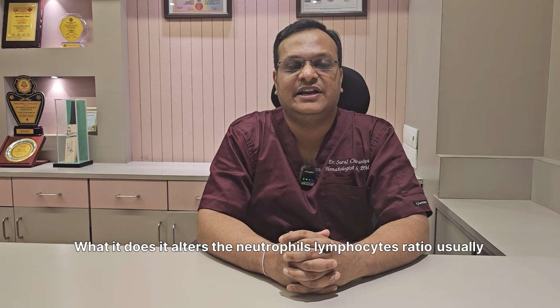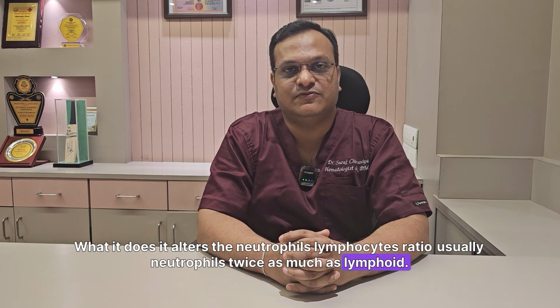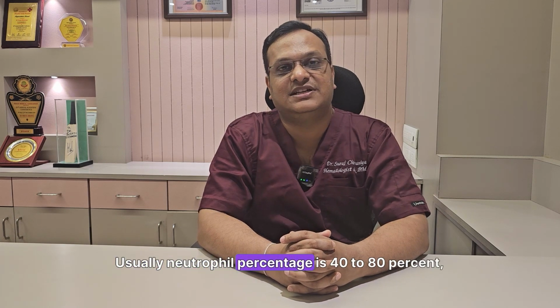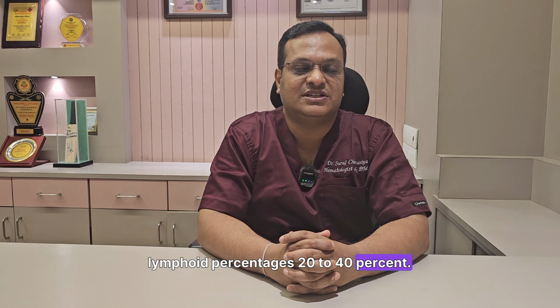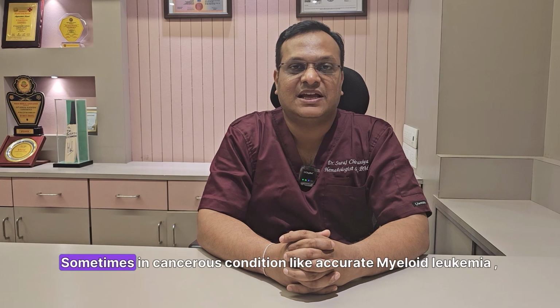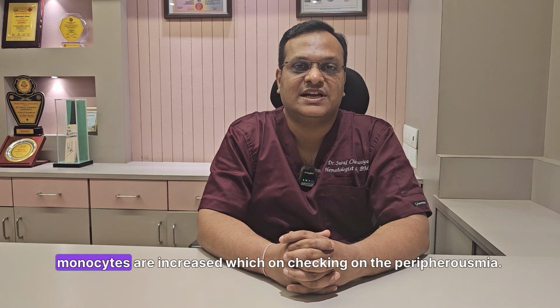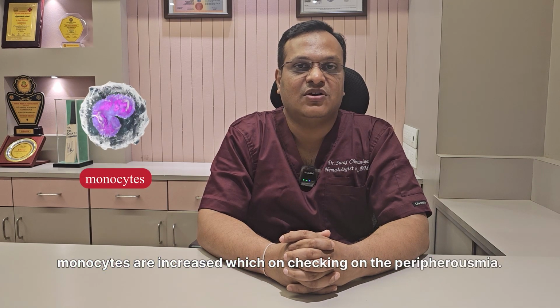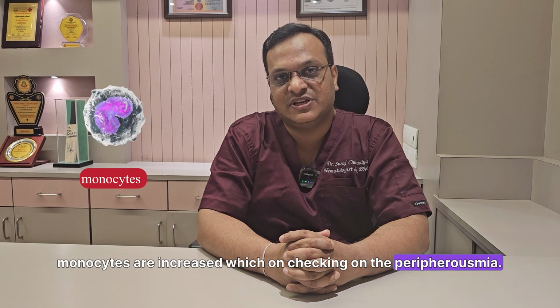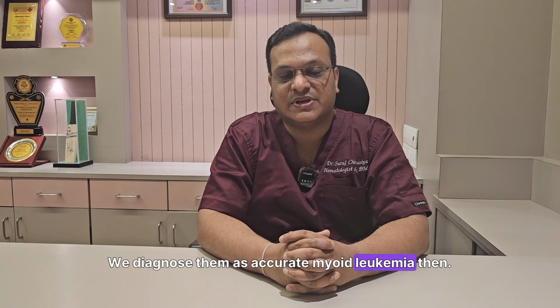What it does is alter the neutrophil lymphocyte ratio. Usually neutrophils are twice as much as lymphocytes. Usually neutrophil percentage is 40 to 80%, lymphocyte percentage is 20 to 40%. In most blood cancers, this ratio is reversed. Sometimes in cancerous conditions like acute myeloid leukemia, monocytes are increased, which on checking the peripheral smear, we diagnose as acute myeloid leukemia.